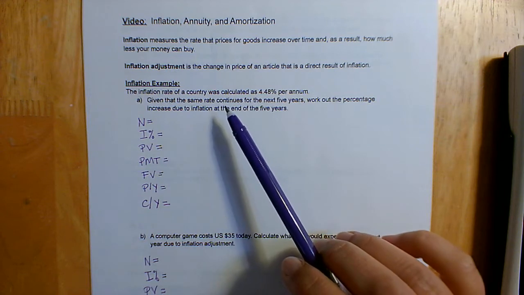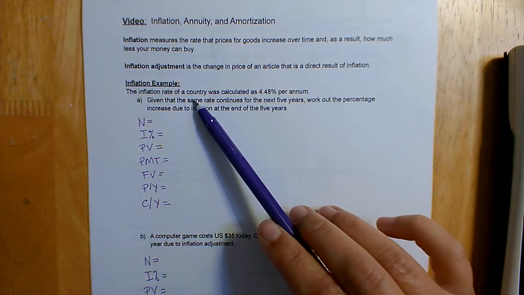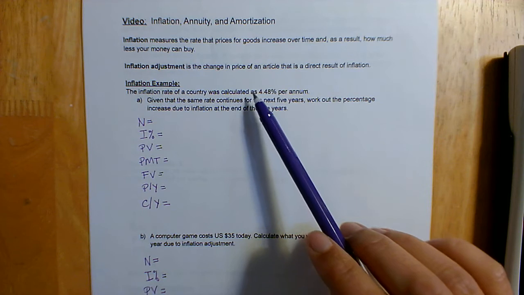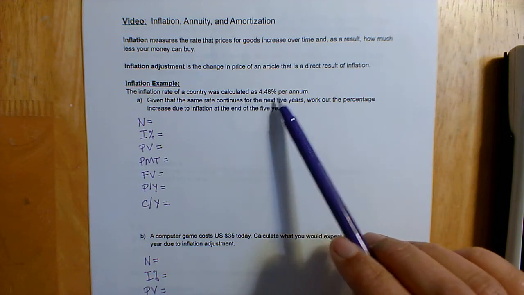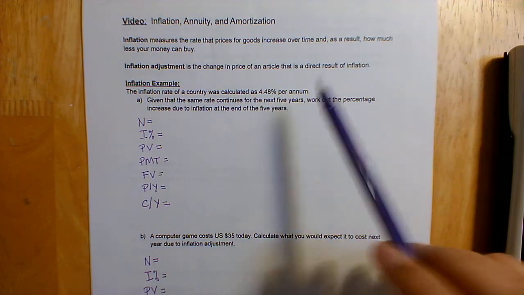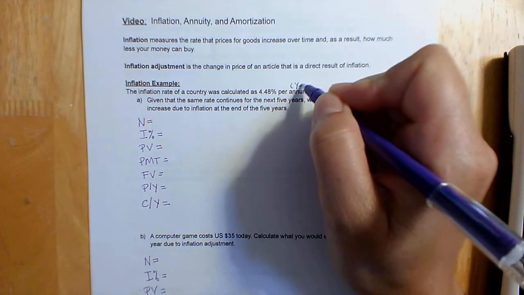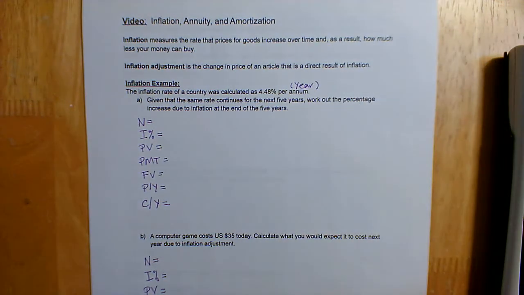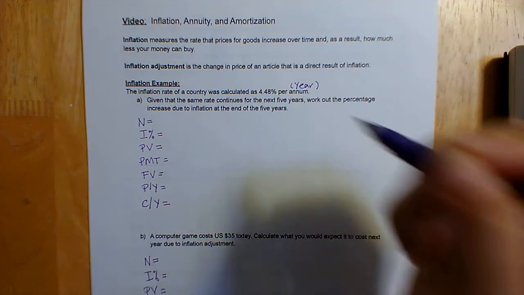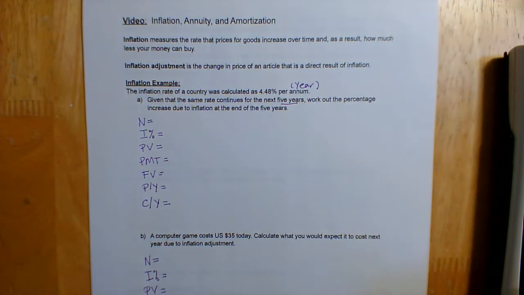The first inflation example. The inflation rate of a country was calculated as 4.48 per annum. Remember, that is per year. Part A. Given that the same rate continues for the next 5 years, work out the percentage increase due to inflation at the end of 5 years.